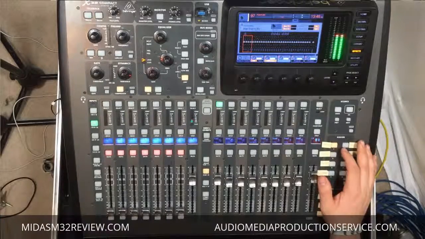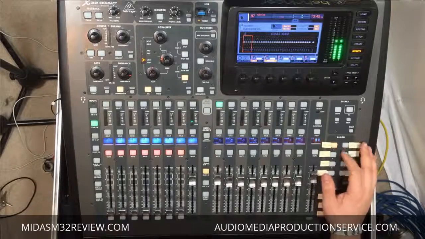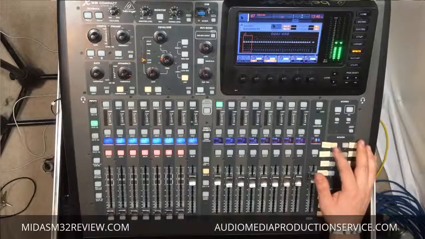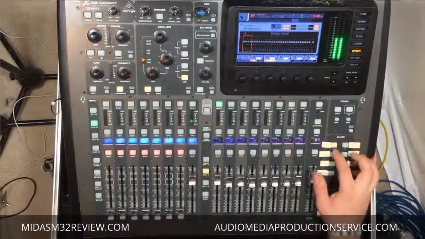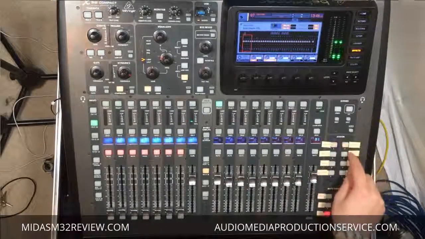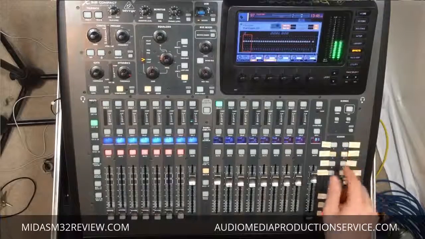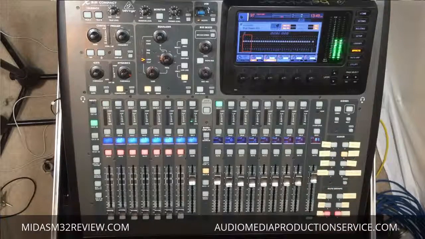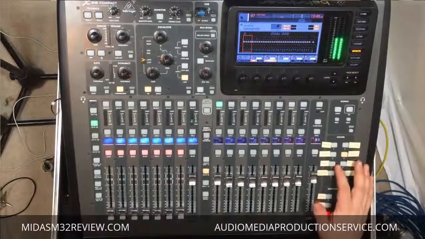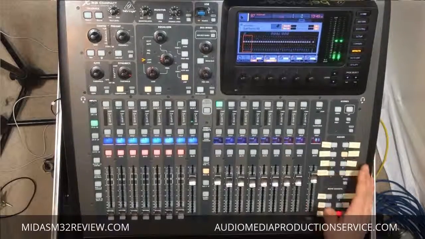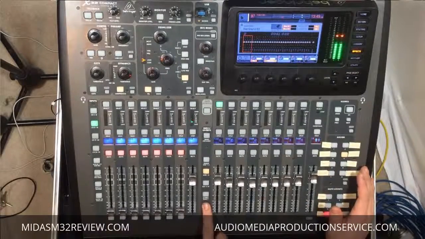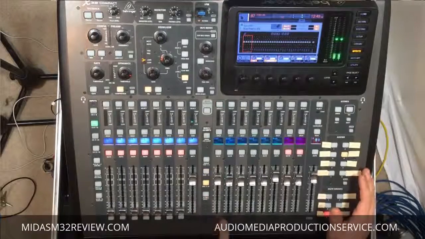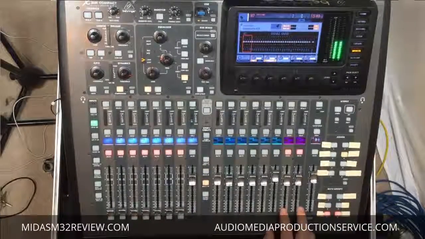I think when you get the board stock, your assignments 1 through 4 are graphic EQs, I believe. I have them set up as graphic 1, 2, 3, 4, so I can EQ each monitor very quickly. I have a tap tempo delay for my reverb, and my reverb is on outputs 15 and 16.